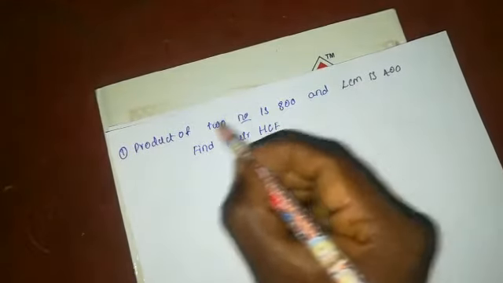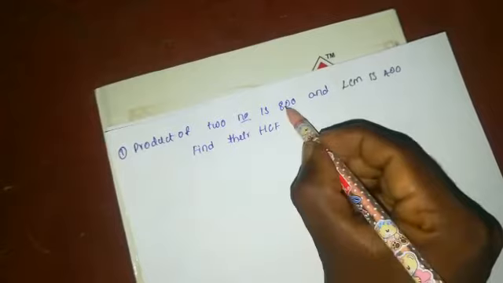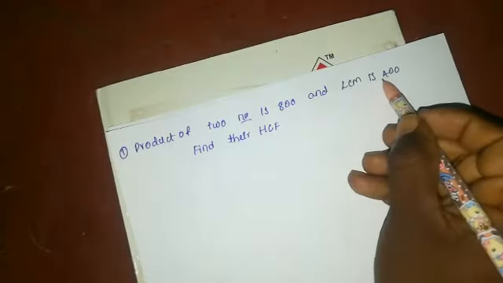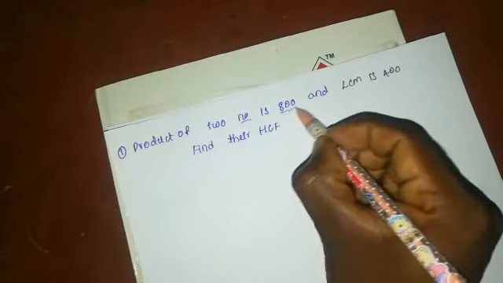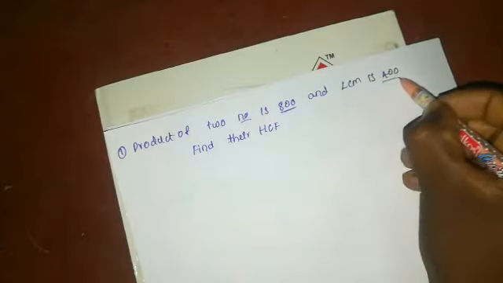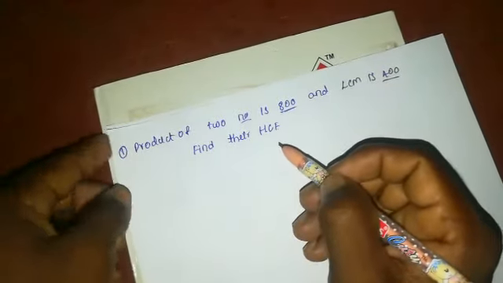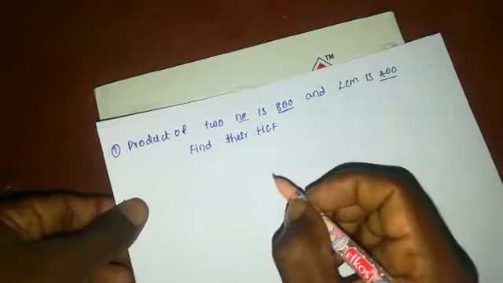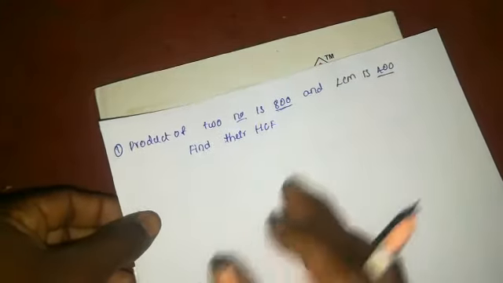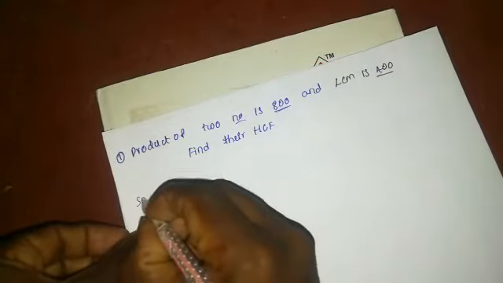What they have given? The product of two numbers and their LCM. The product of two numbers is 800 and the LCM is 400. Now we have to find out the HCF. We know how to find out the HCF. What is the relation to find out the HCF?